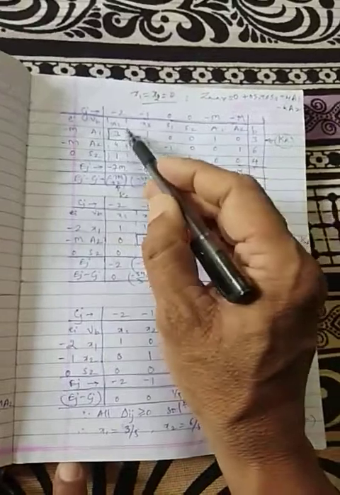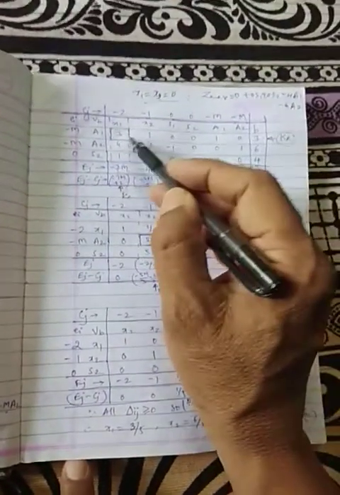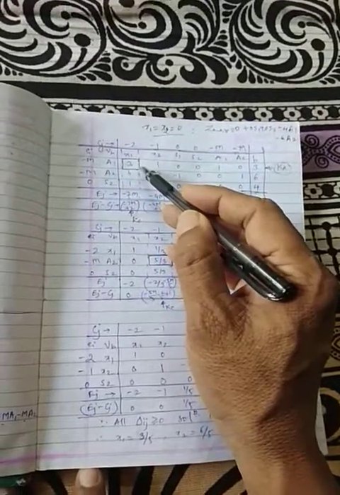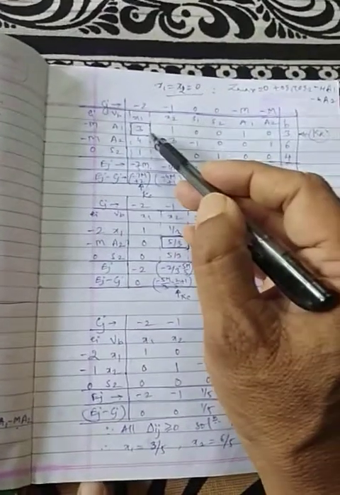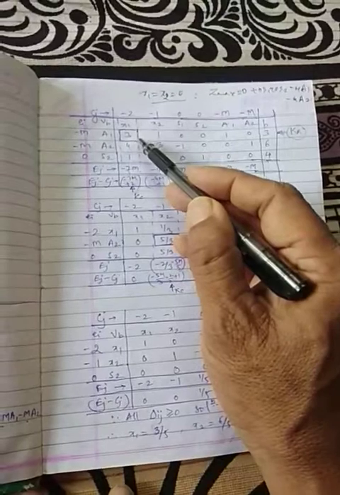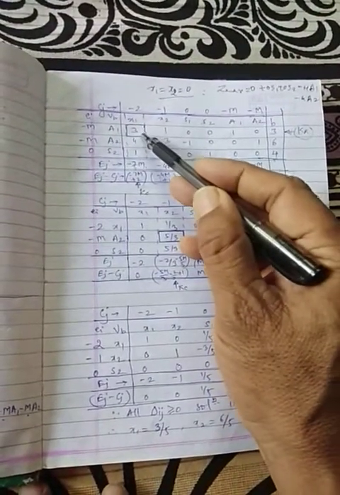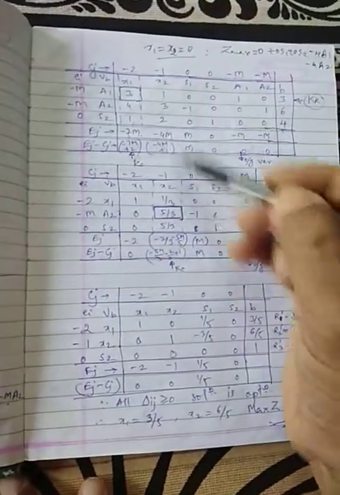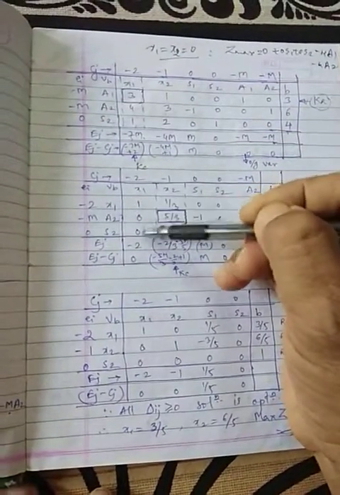The intersecting element of the key column and key row will be called the key element. So find the key element and go to the second iteration table. Once you find the key element, draw the second iteration table and don't fill the values yet. So first find the key element. As per the simplex method, the key element should always be 1 and the other elements in the key column should be 0, which I have done here in the second table.